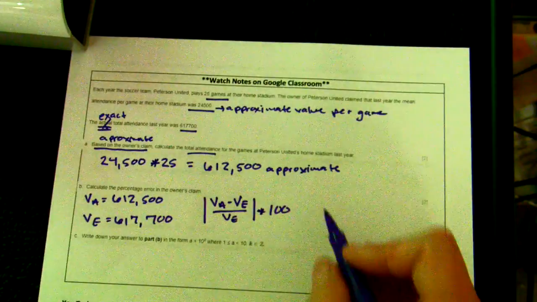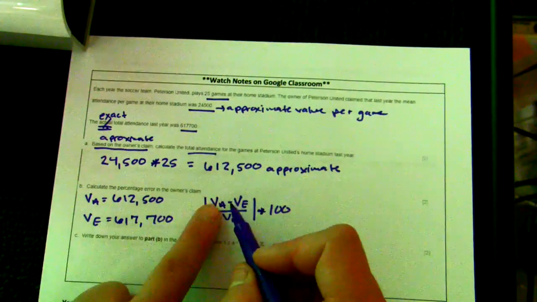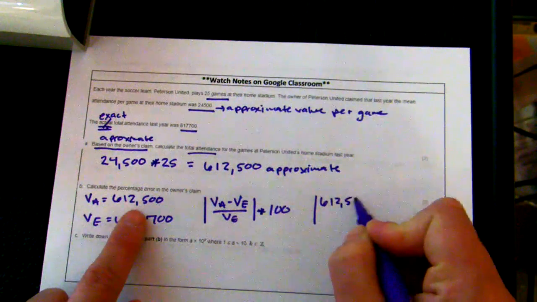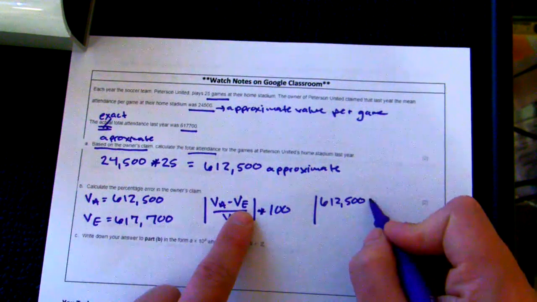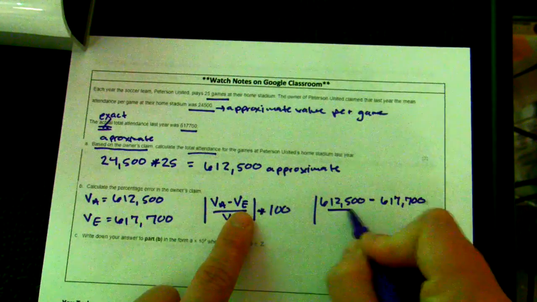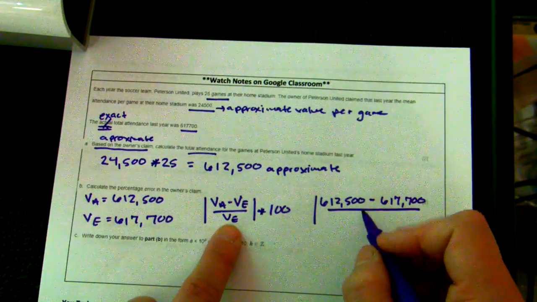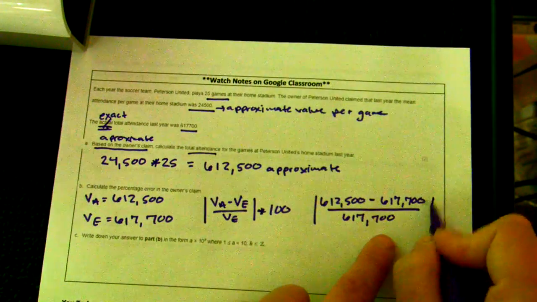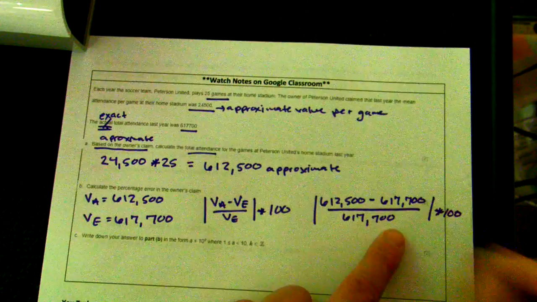So I'm just going to pop that into my calculator. First, I'm going to plug it into my formula. VA is 612,500 minus VE, which is 617,700. All of that over VE again, which is 617,700, times 100.